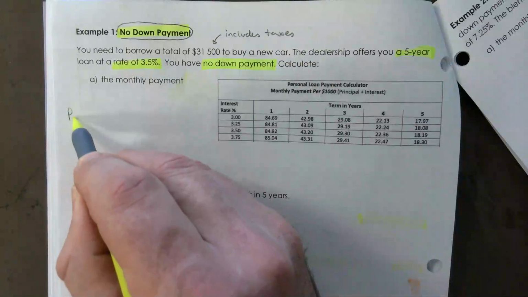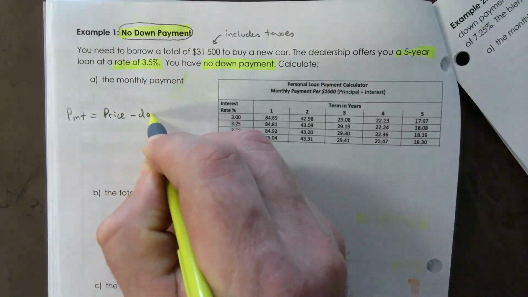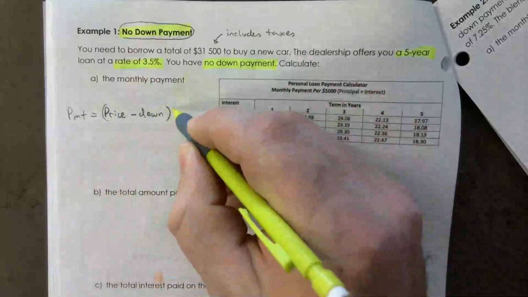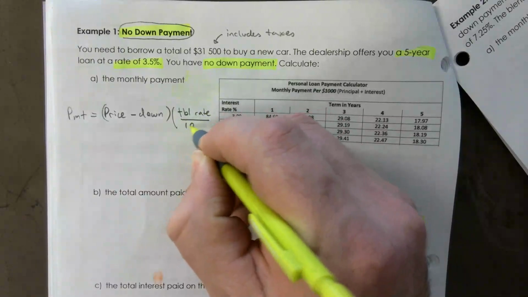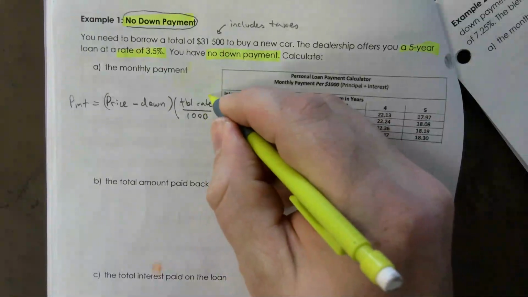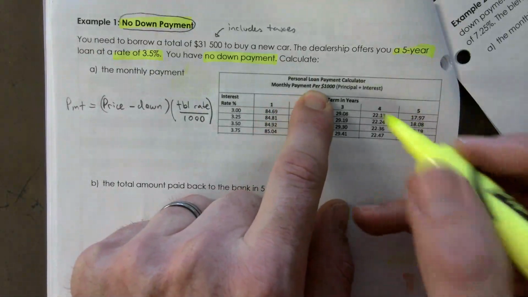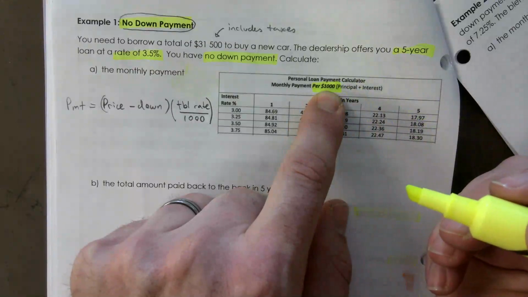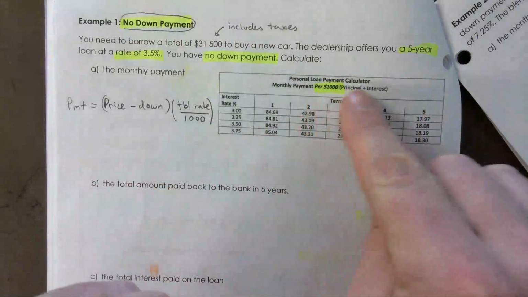So my payment is the price minus down times table rate divided by, is it 100? Is it 1,000? It's 1,000, right? Please make sure you do that. You check your study sheet right now and you know that this is 1,000. You know what the other hint is? What does it say on this table? Monthly payment per 1,000. So that's where you know this is 1,000, all right? So all of these numbers are per $1,000.